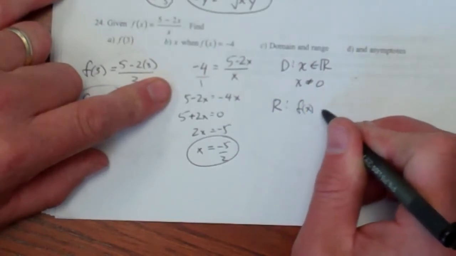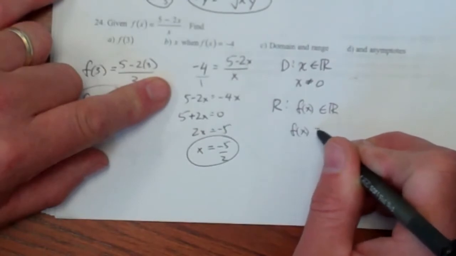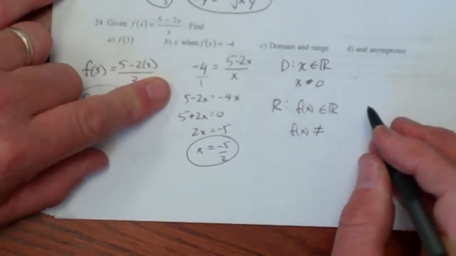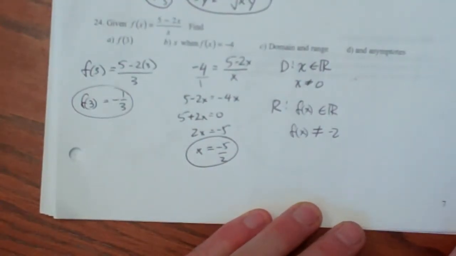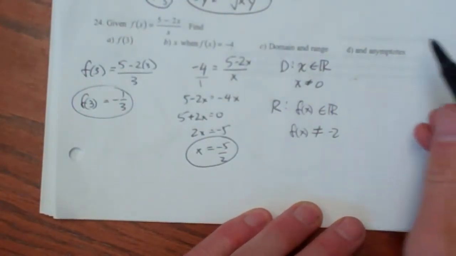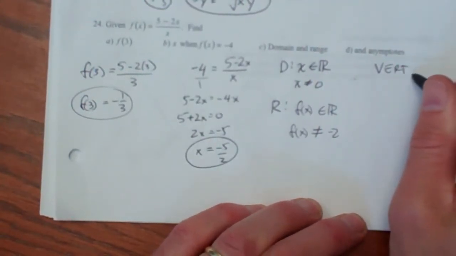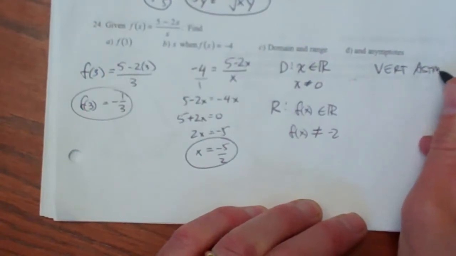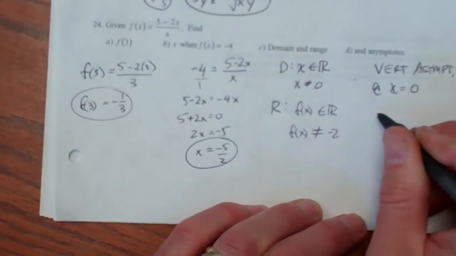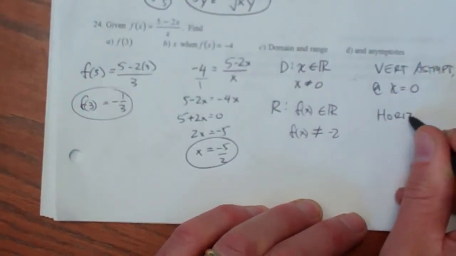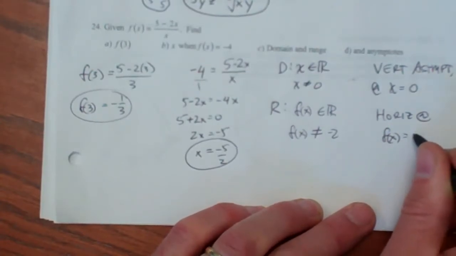F of x, I'm guessing, is all real numbers, except f of x is never, ever, ever going to be equal to -2. That's your horizontal asymptote, and it will never be equal to that value. Alright, the asymptotes, there we go. Vertical asymptotes at x equals 0, horizontal at f of x equals -2.